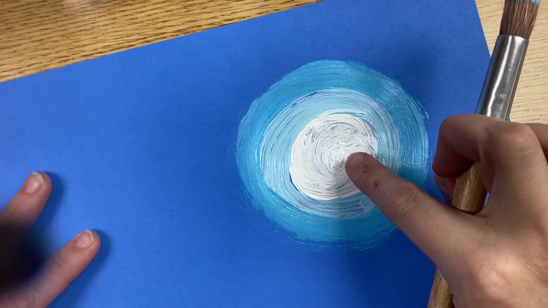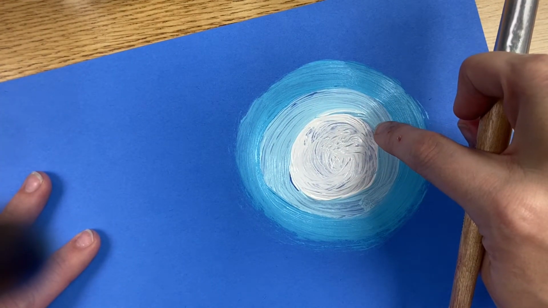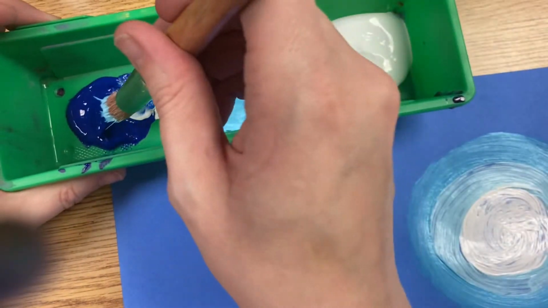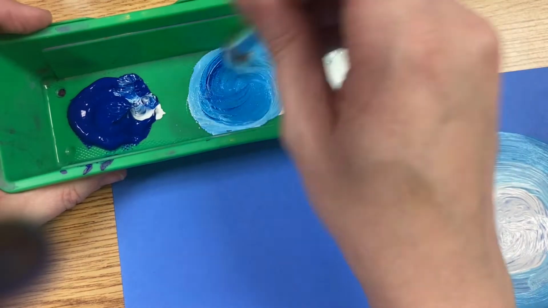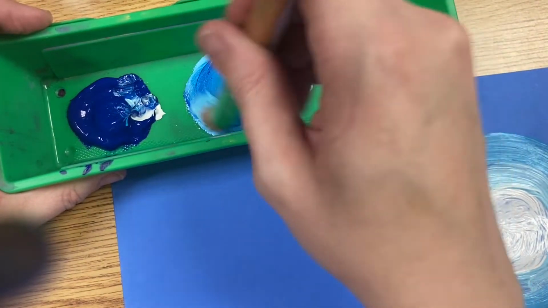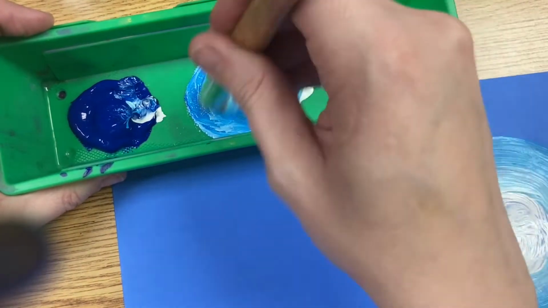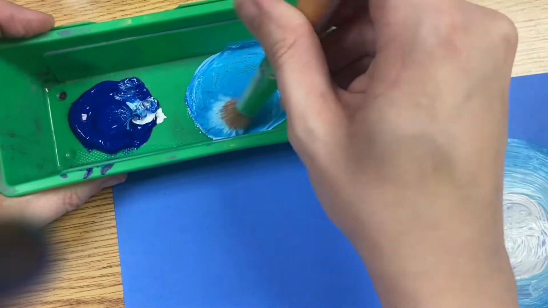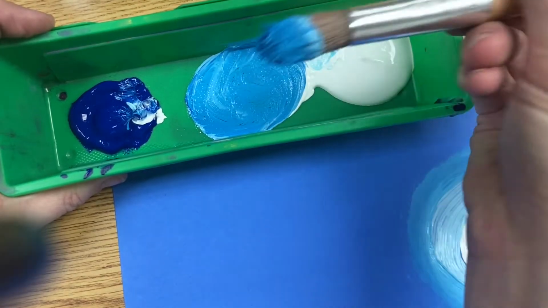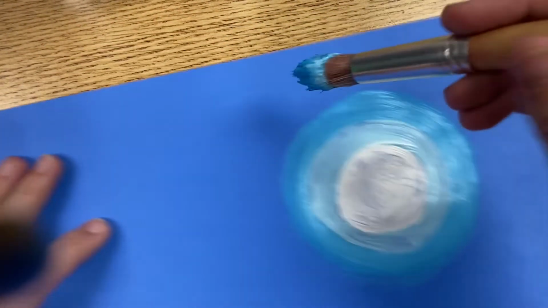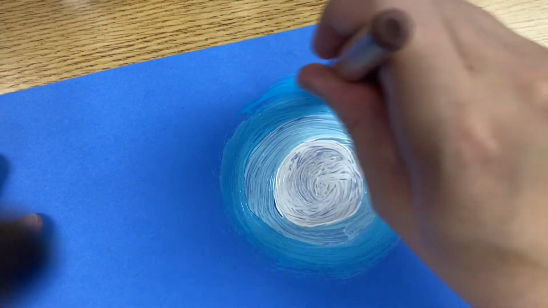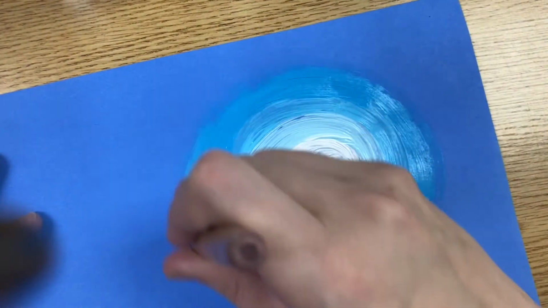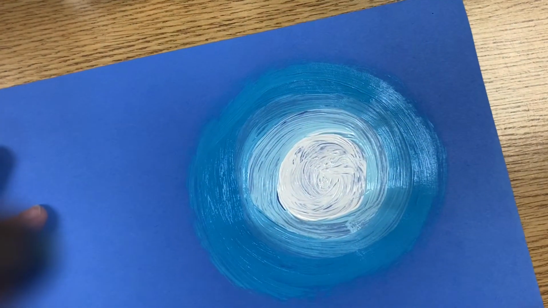So I've got the white, and then a really light tint, and then a little bit darker tint, and I'm gonna do one that's just a little bit darker. I'm gonna mix that up, maybe a couple of dollops here, okay? It's still pretty light, but almost to our blue now, right? And I've mixed that up really good, and I've loaded up my paintbrush, and I'm gonna make one more circle on the outside edge, all the way around, okay? Kind of like the glow of our moon.